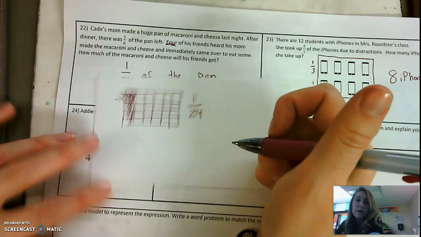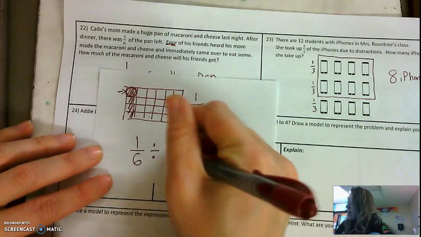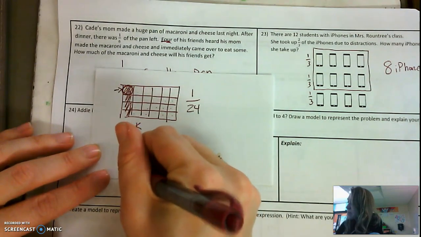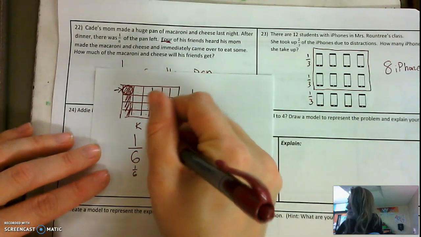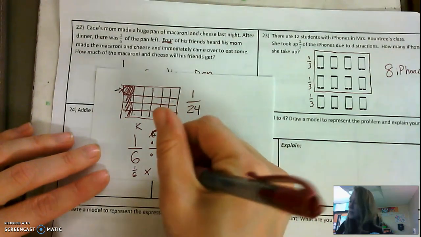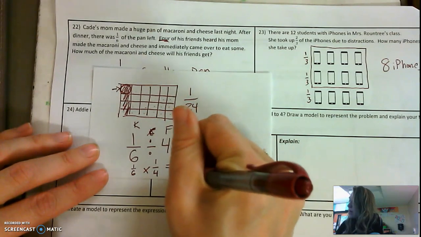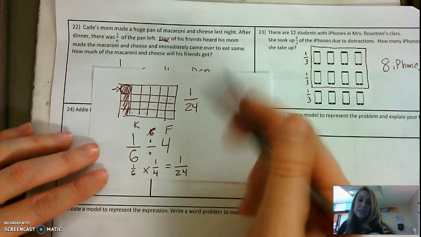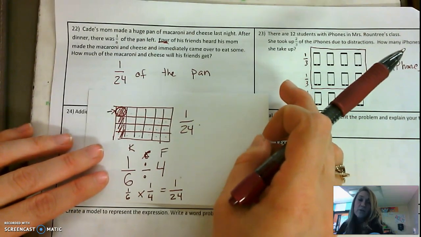If we want to use the algorithm to solve this, we would say that we have 1/6 of a pan, and we're dividing it up between 4 friends. We say, keep the first fraction, keep it the same. Ain't no reason to alter its name. Change the op symbol, it says to divide. Change it around, multiply this time. Flip the last fraction, flip it around. Reciprocal works better, or so I have found. Multiply the numerators, multiply the denominators. Simplify if necessary. That's how you multiply fractions. So whether we use models or the algorithm, we can see that his friends would get 1/24 of the pan.